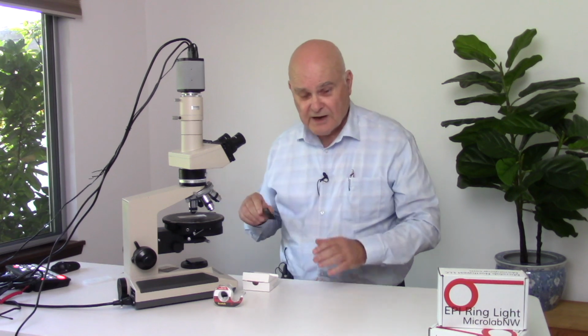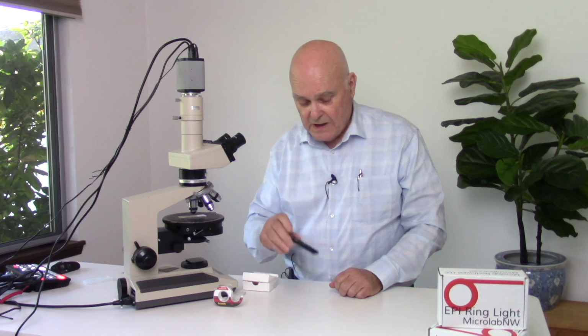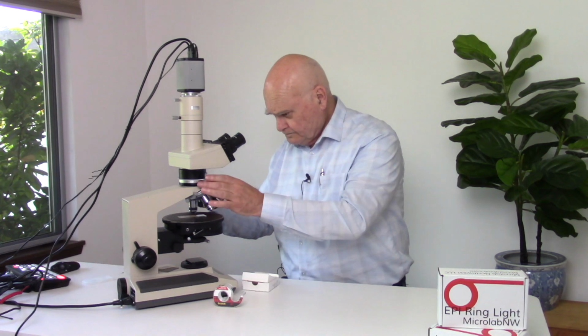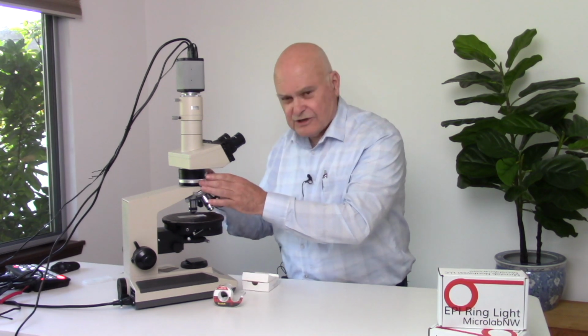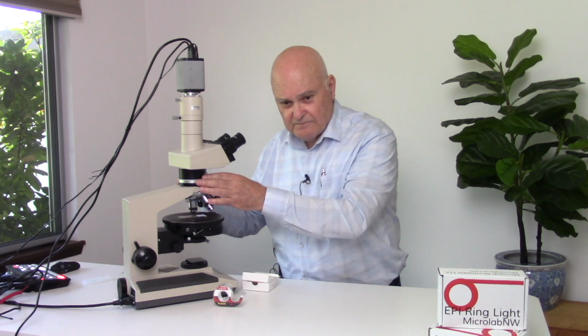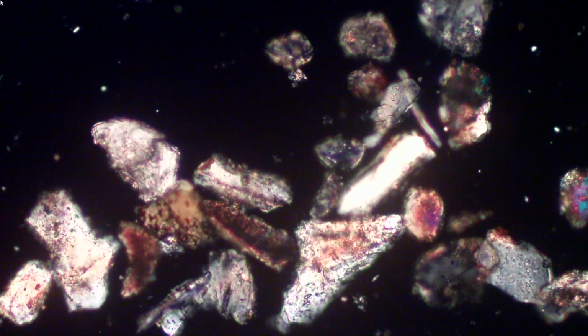Well, first thing we need is a polarizing light microscope, of course, and then we need a quarter wave compensator plate. The quarter wave compensator plate that is designed for the scope fits in just below the analyzer. Now, if we slide that compensator plate in, we automatically change the birefringence in the background. What we're going to do is remove that for right now.